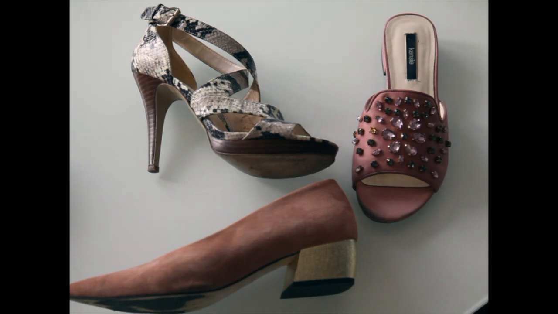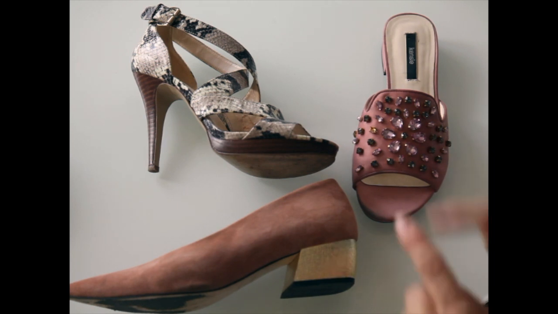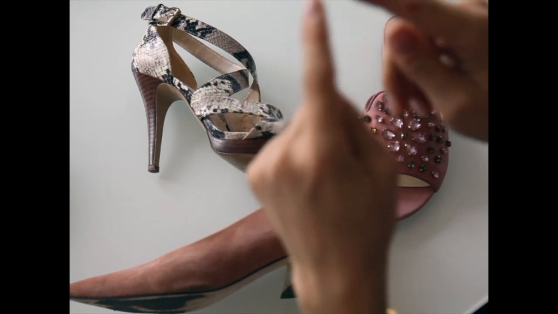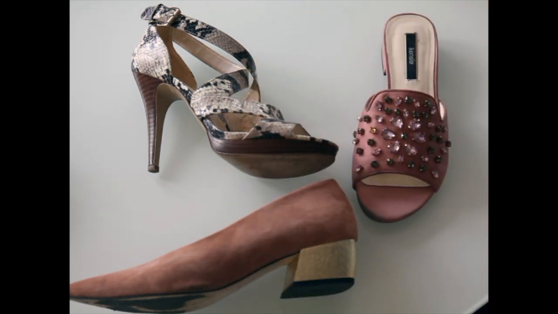But pointy toe, round toe, square toe, almond toe, which kind of looks like the tip of an almond. So it's slightly rounded, but also kind of pointy. So those are kind of in fashion here and there. Like most of the time those are classics. And then how exaggerated they are kind of comes in and out of trendiness.